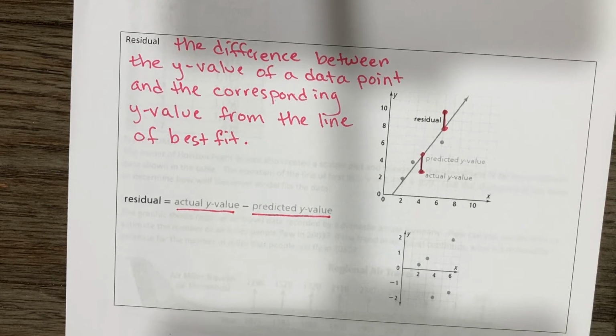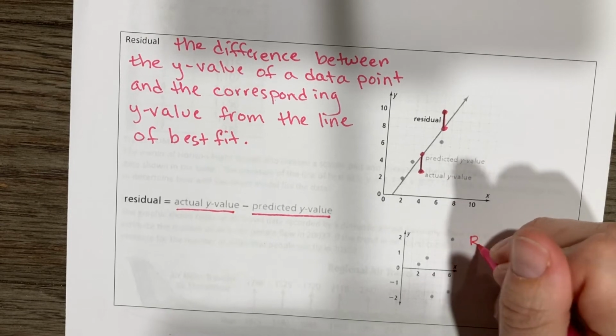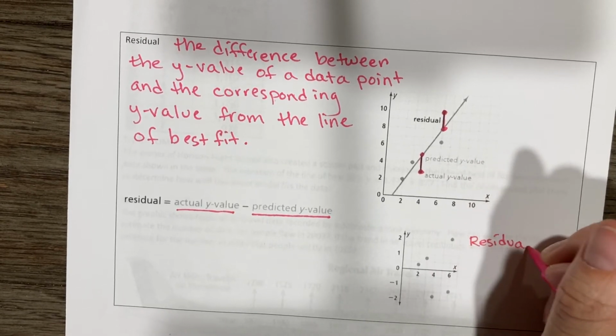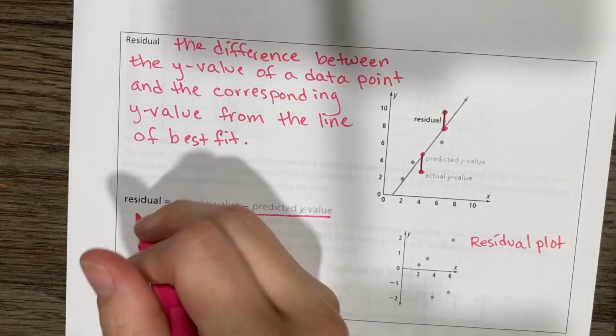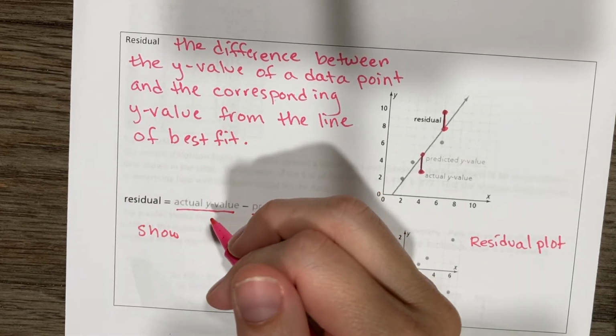And a residual plot, which is right here, shows how well a linear model fits the data set.